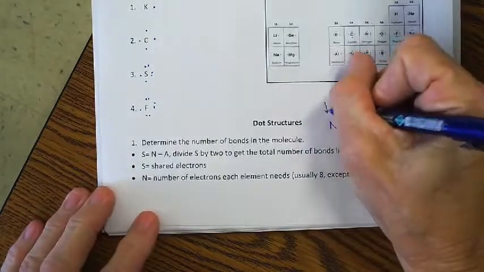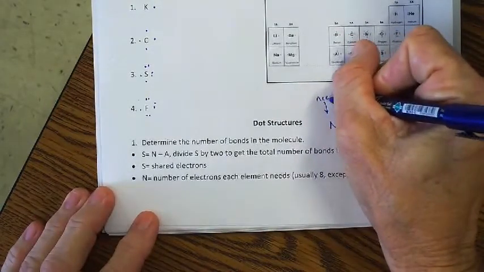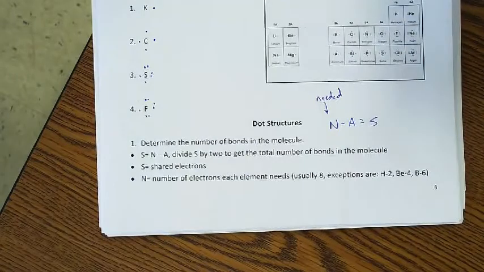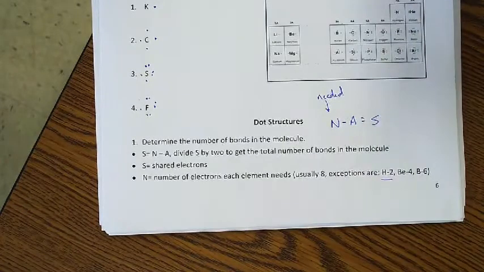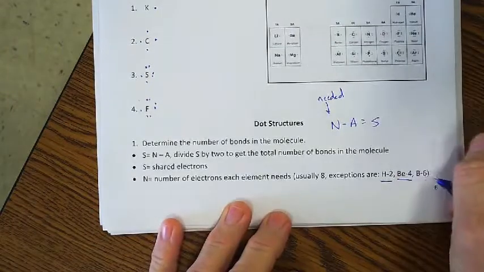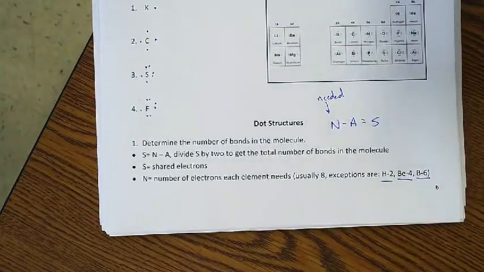N is the number of electrons that are needed, and that's a simple thing. We ask, how many electrons would all the elements need? They would all like 8. There are some exceptions to that. They're listed right here. Hydrogen, remember, doesn't have any p orbitals in its outer shell, so it's just got an s orbital and it can only hold 2 total electrons, so it's 2. But there are also 2 other ones. Beryllium only needs 4, boron needs 6, and all the other ones need 8. So it's a very important thing to know when you talk about how many they need.